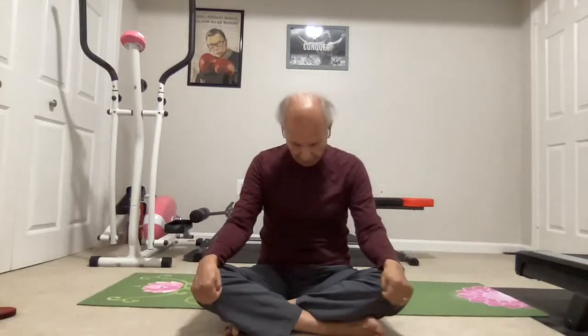Breathe out first. Take a deep breath in. Completely breathe out. This abdominal wall is massaging all the organs.